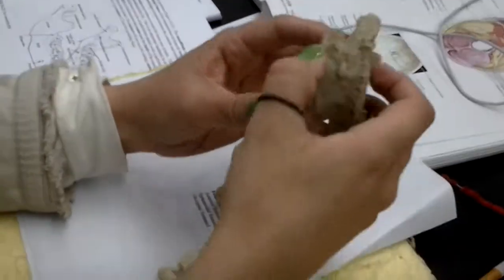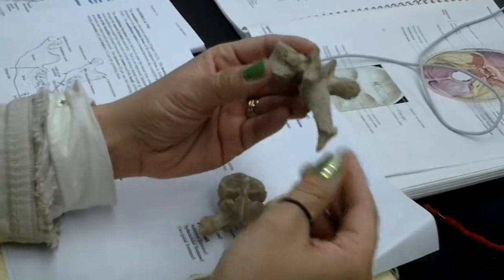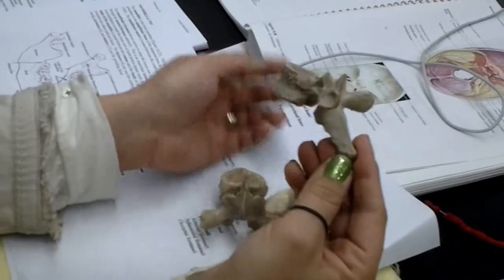Okay? Next. Okay, now going back to thoracics. So we already named the stuff for thoracics. What's special about thoracic is what?